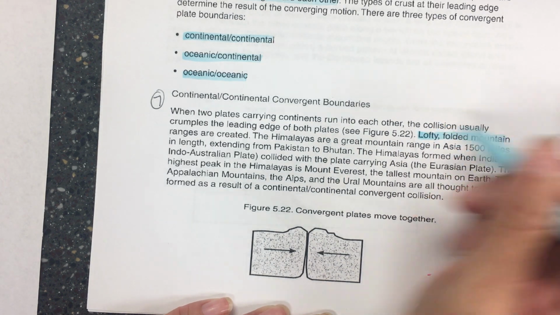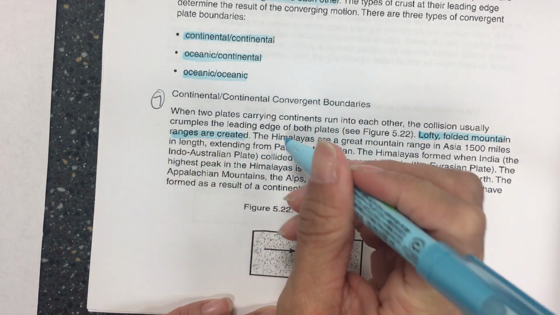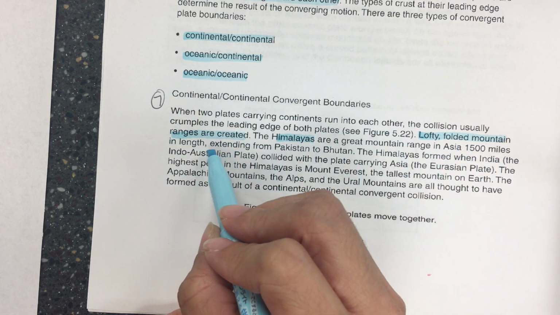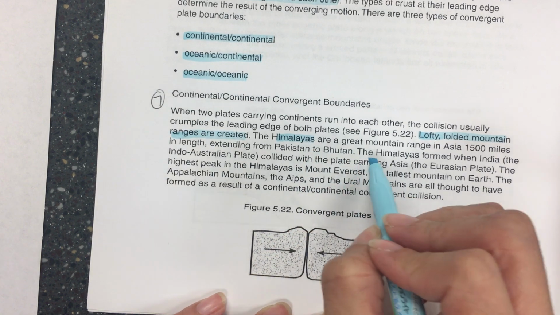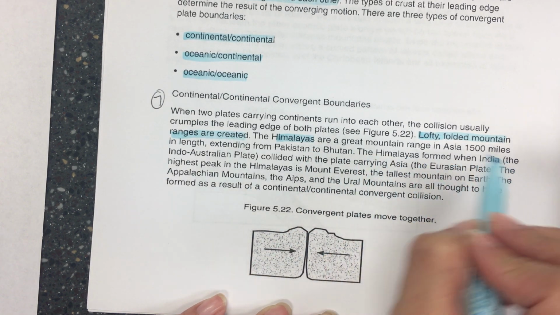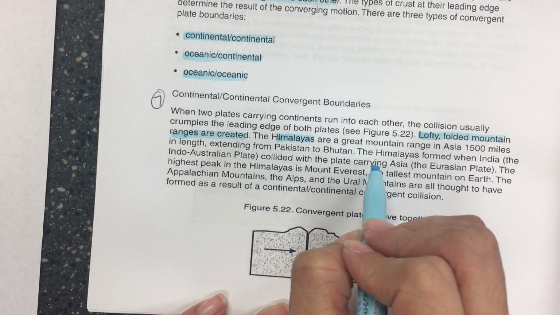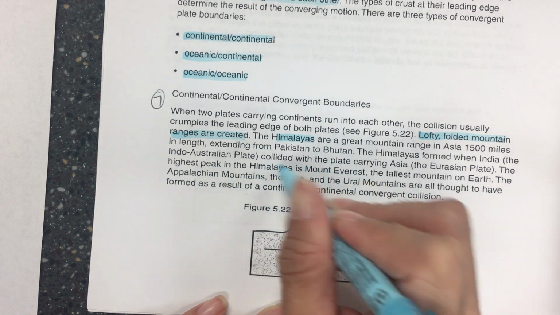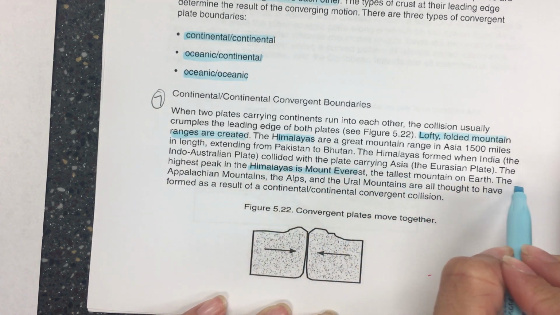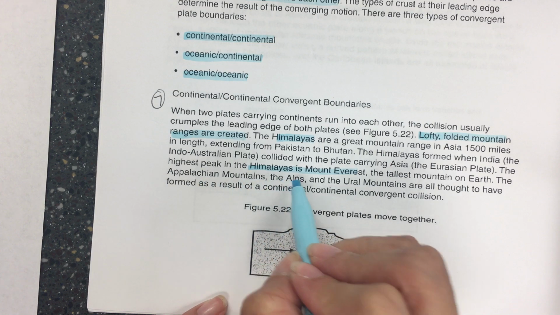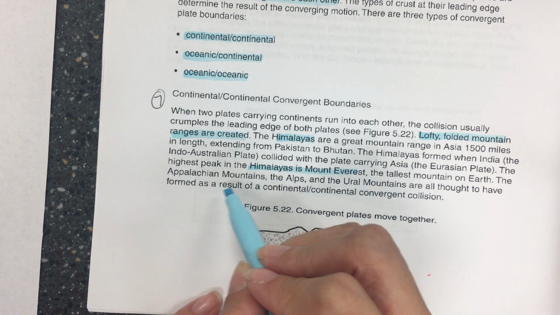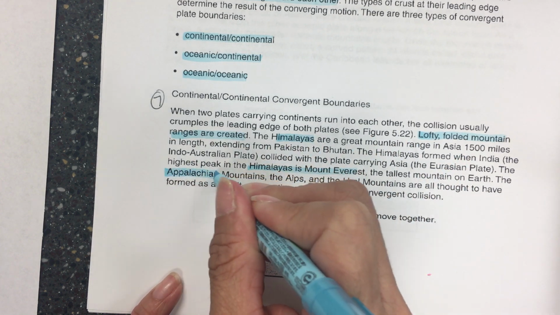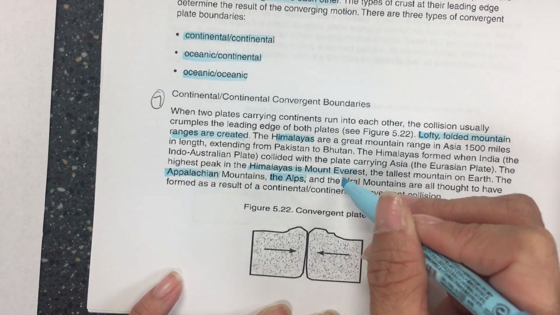Lofty, folded mountain ranges are created. The Himalayas are a great mountain range in Asia, 1,500 miles in length, extending from Pakistan to Bhutan. The Himalayas formed when India, the Indo-Australian plate, collided with the plate carrying Asia, the Eurasia plate. The highest peak in the Himalayas is Mount Everest, the tallest mountain on Earth. The Appalachian Mountains, the Alps, and the Ural Mountains are all thought to have formed as a result of continental-continental convergent collision. I'm going to go back and highlight these mountain ranges.